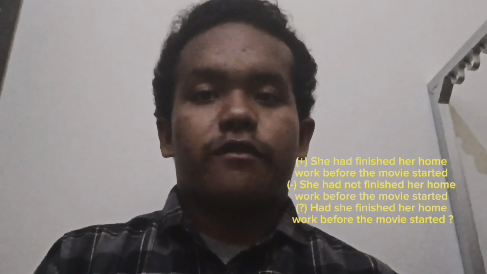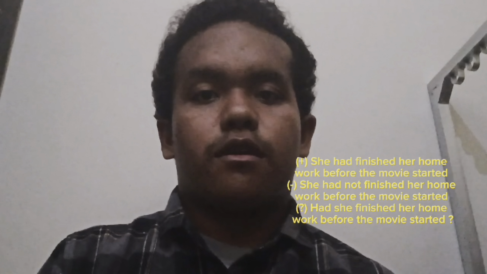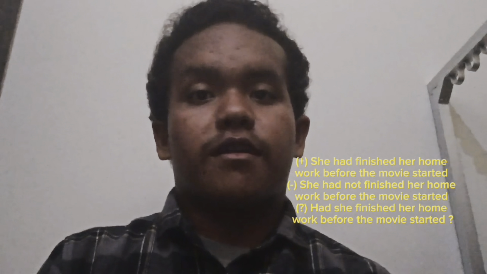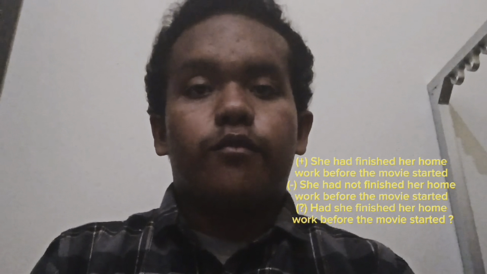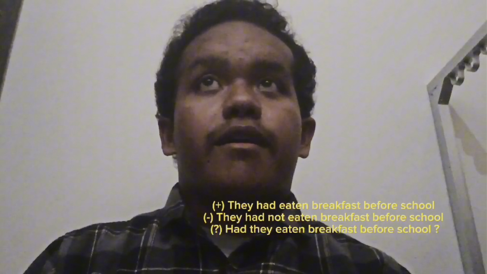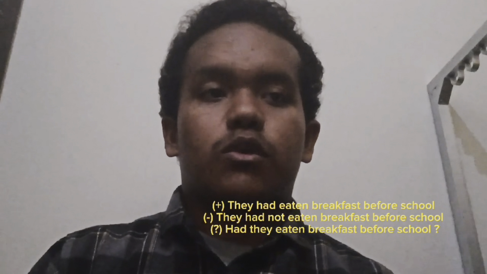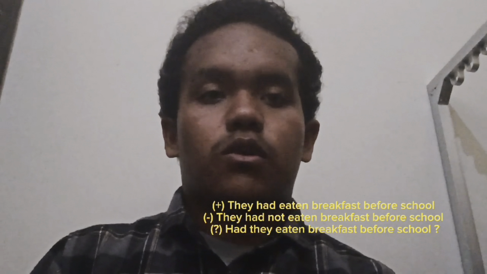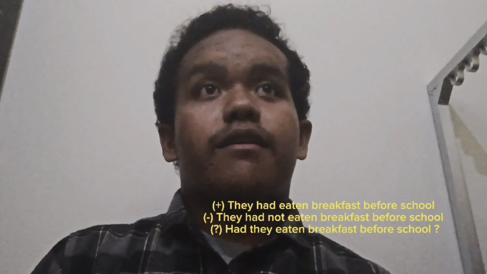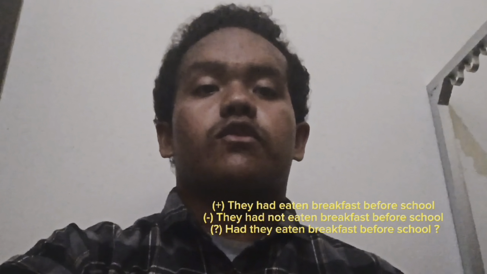Some examples of past perfect tense. For the positive form, she had finished her homework before the movie started. For the negative form, she had not finished her homework before the movie started. For the interrogative form, had she finished her homework before the movie started? And another example, they had eaten breakfast before school. For the negative form, they had not eaten breakfast before school. For the interrogative, had they eaten breakfast before school?